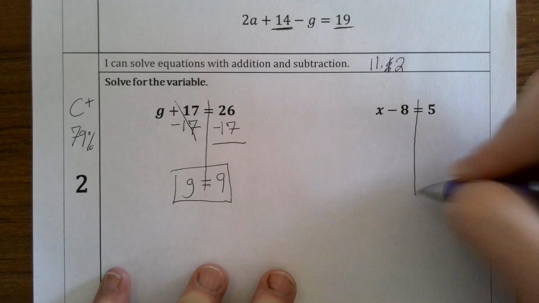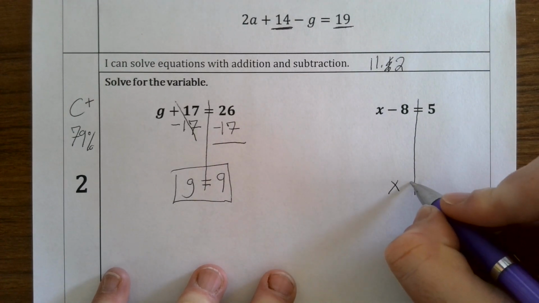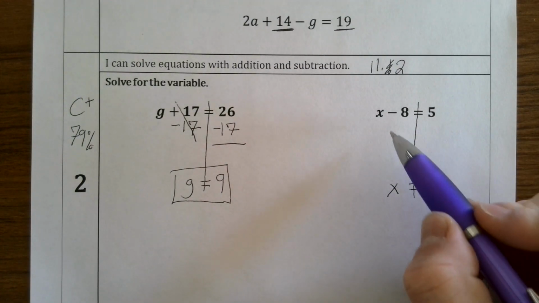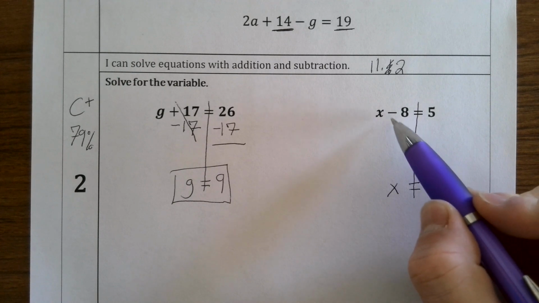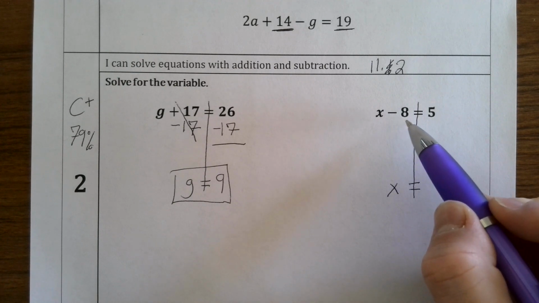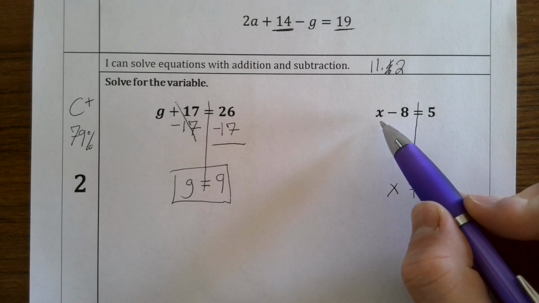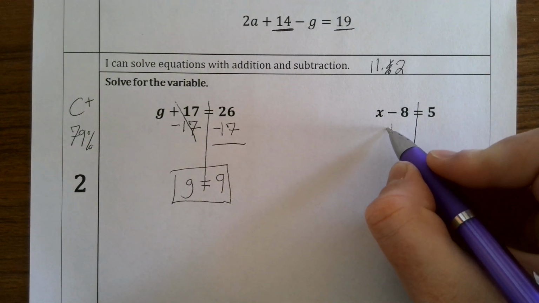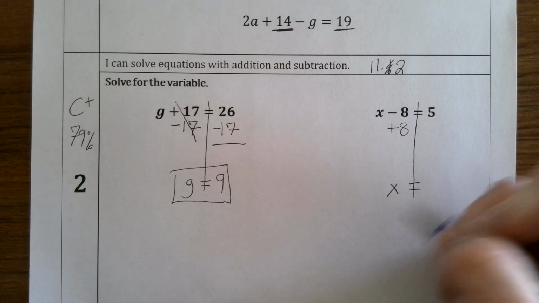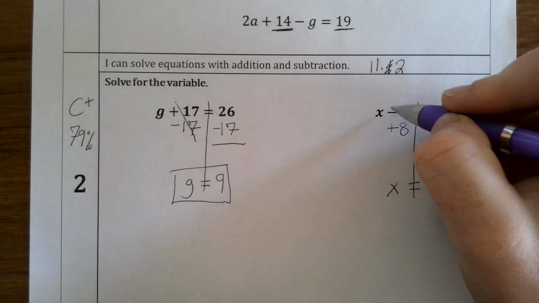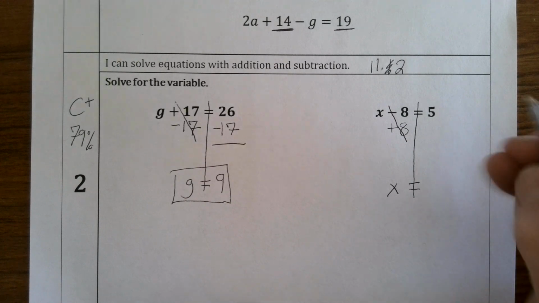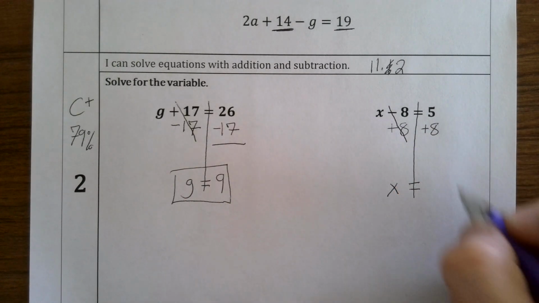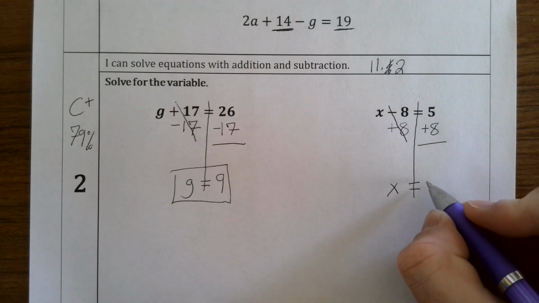Draw your line down the equal sign. Set up x equals at the bottom. We have to identify the operation that's happening. Here we have a minus sign. So if I want to undo minus 8 or get rid of it so I have x by itself, I need to do the opposite. Opposite of subtraction is addition. I'm going to add 8. Negative 8 plus 8 makes 0 and cancels out. Going to do the same thing to the other side. 5 plus 8 is going to give us 13.